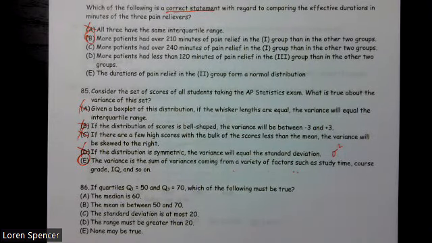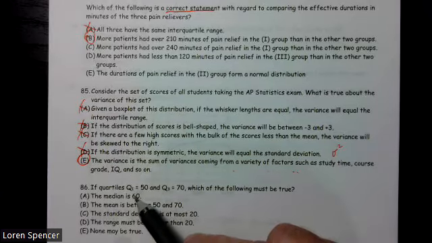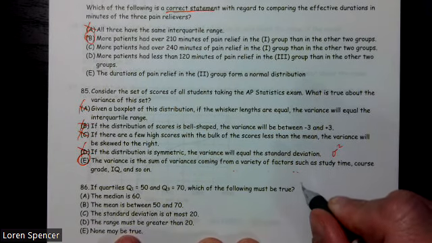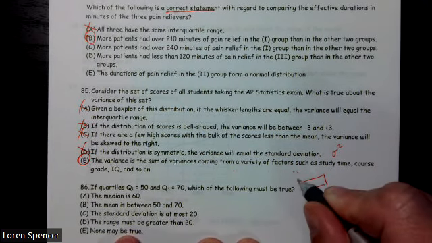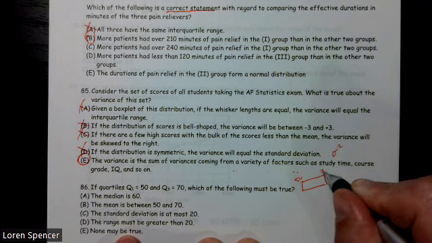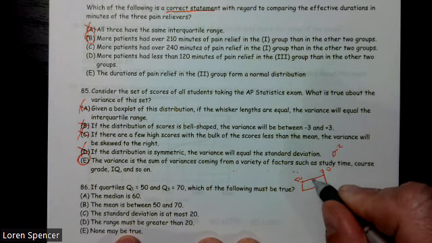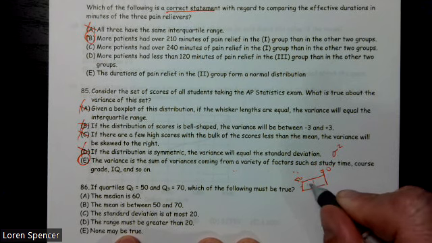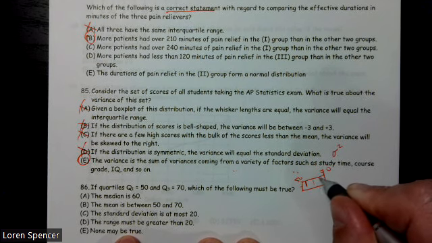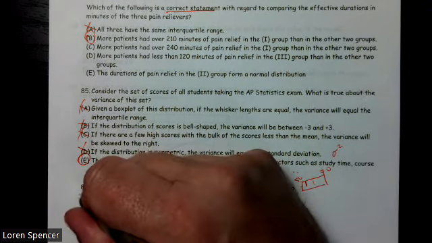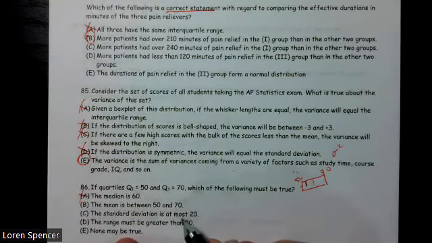If quartile Q1 equals 50 and Q3 equals 70, which of the following must be true? The median is 60. That's a tricky statement because basically it's trying to say, hey, if this is 50 and this is 70, the median should be in between. Well, it is in between, but it could be way down here or way up there or right in the middle. So that's not necessarily true.